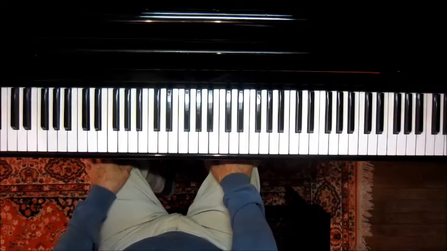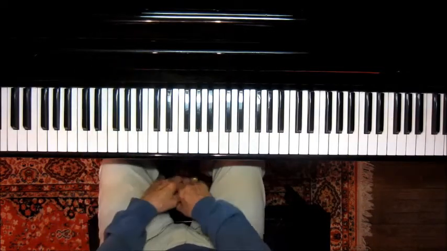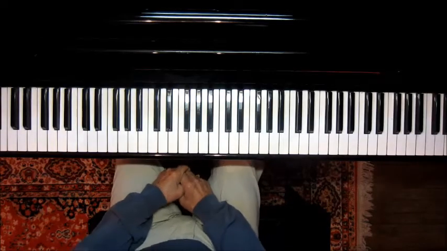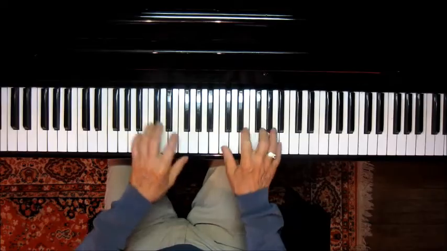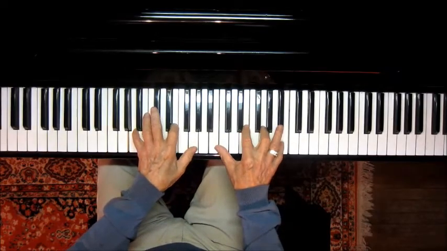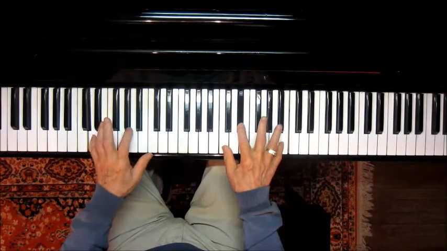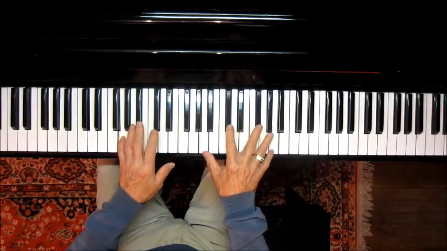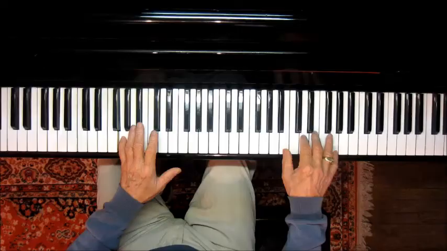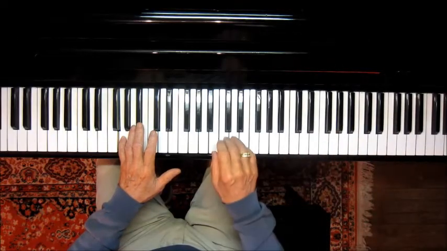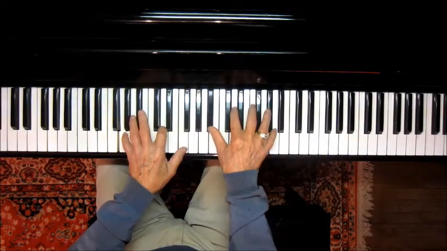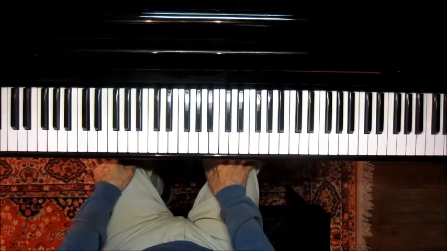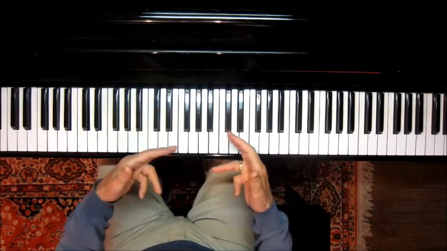I'm going to provide you with a couple of fill-in solutions for each of the 2 bars of G and F. Let's give that a listen. Wasn't too involved, but it certainly kept the music moving along.